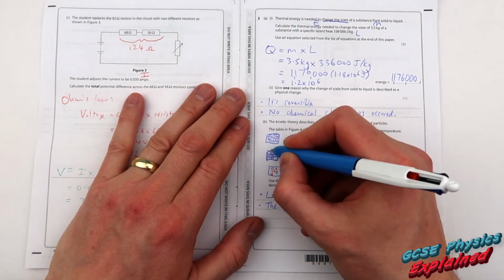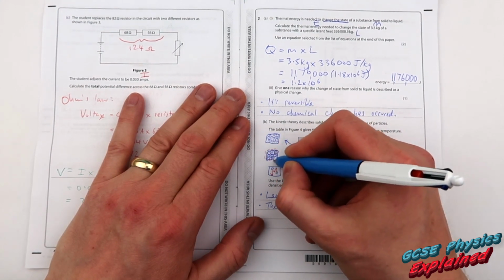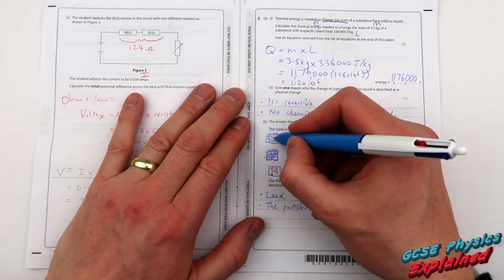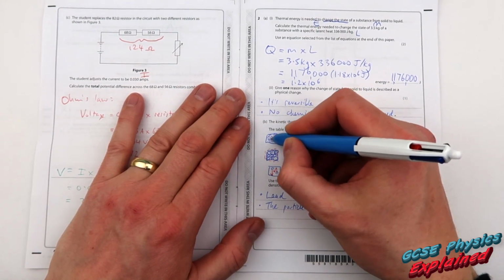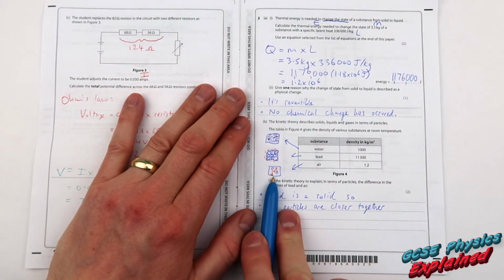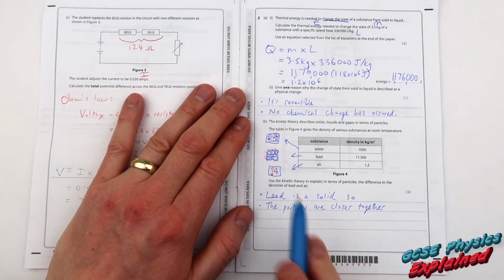In a solid, all the particles can do is vibrate a little bit, and in water, which is a liquid, the particles can move past each other, but they don't move as fast as the particles in a gas.